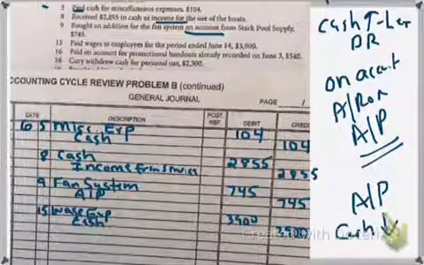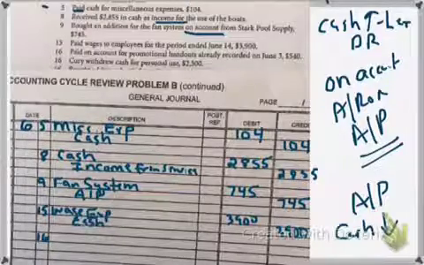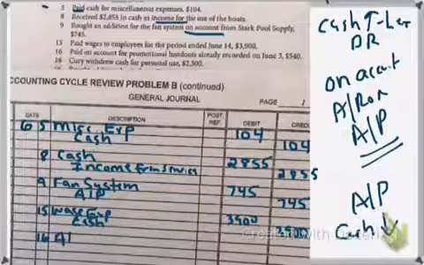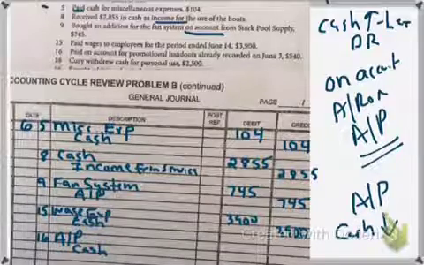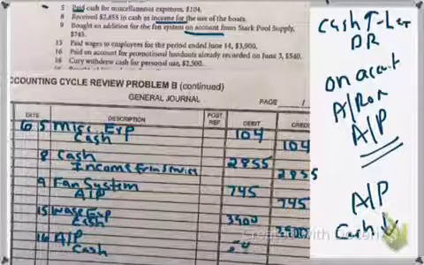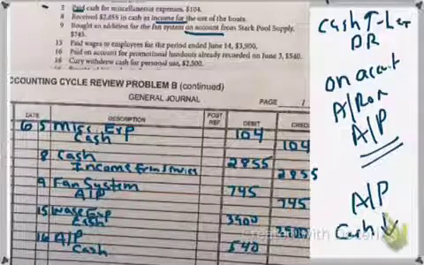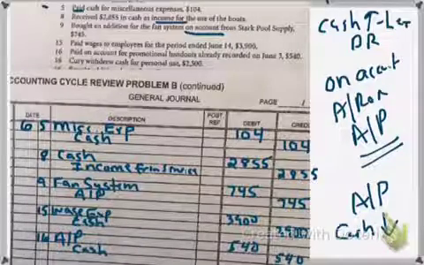It'll be on the bottom. So our two accounts here on the 16th are going to be accounts payable and cash, and that would be for the $540. Is what we would be looking at there.